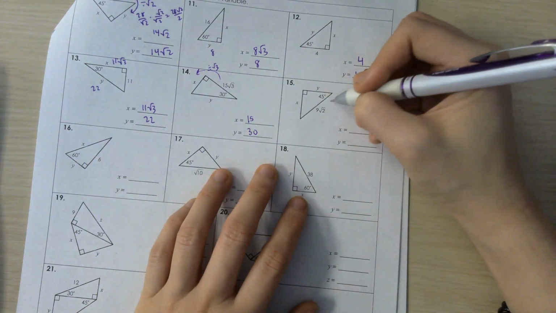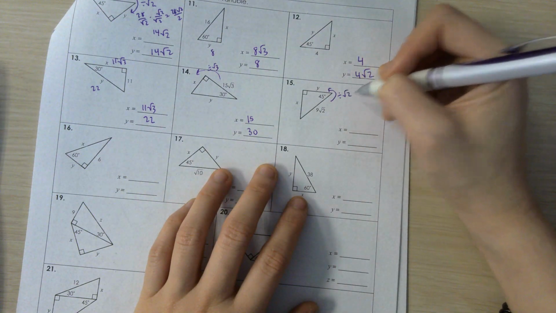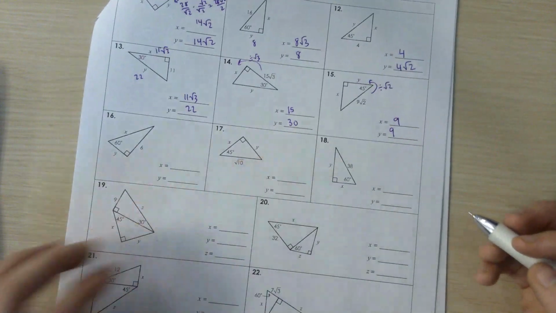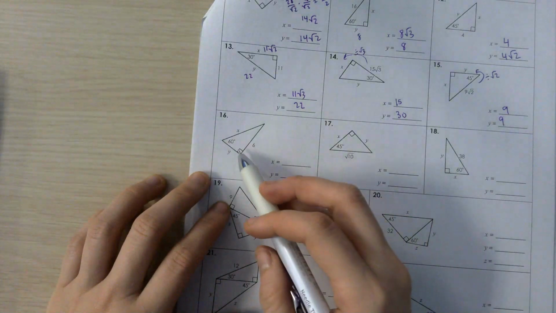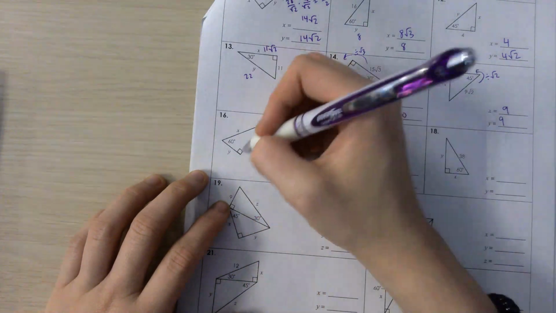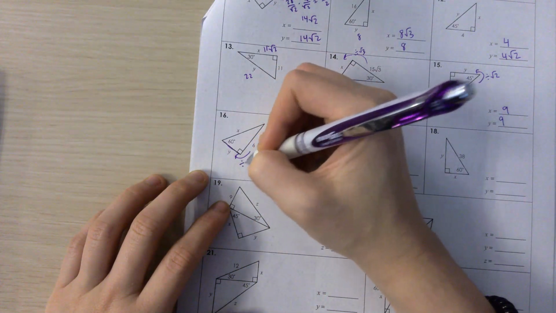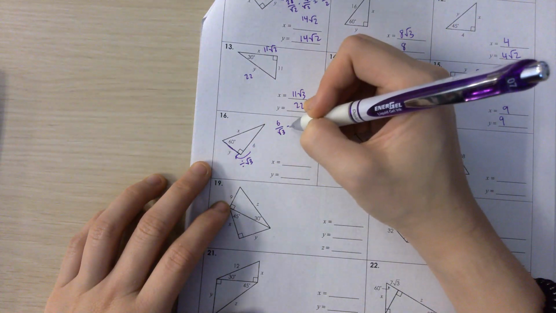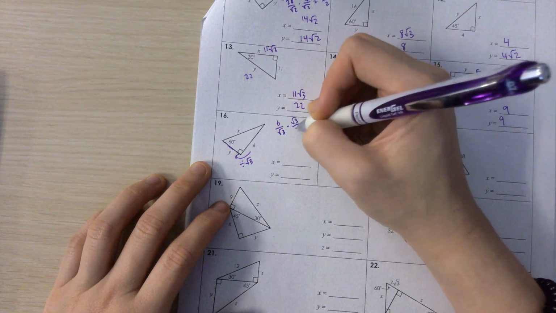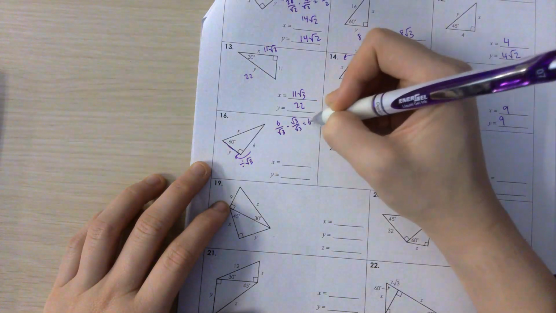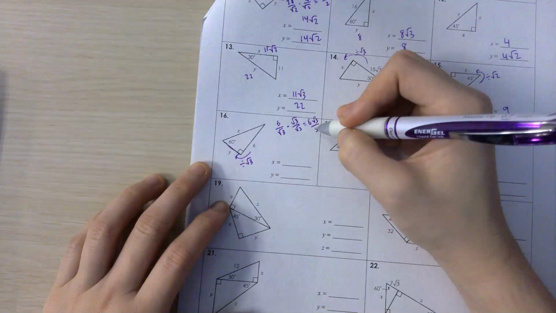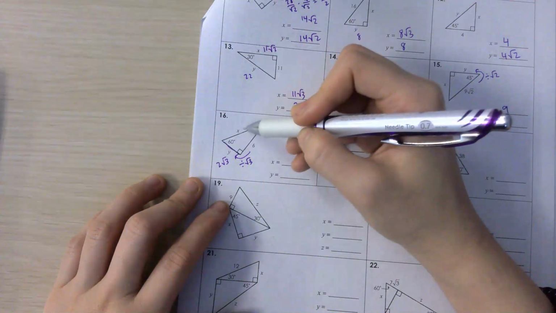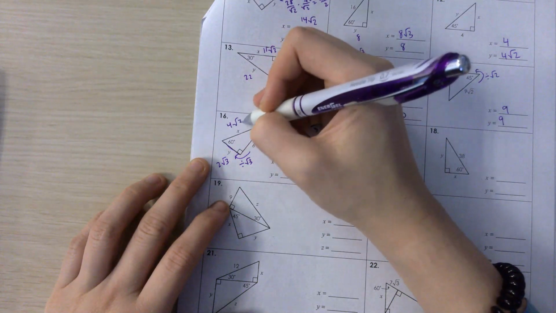Here we have the hypotenuse, but to get to a leg, we have to divide by root 2. So we get 9, and they're both the same, because it's 45, 45. Here, to get to the shorter leg, we need to divide by root 3. So 6 divided by root 3. We want to simplify it. So 6 root 3 over 3, but that turns into just 2 root 3. And then to get from the shorter leg to the hypotenuse, we double it. So 4 root 3.